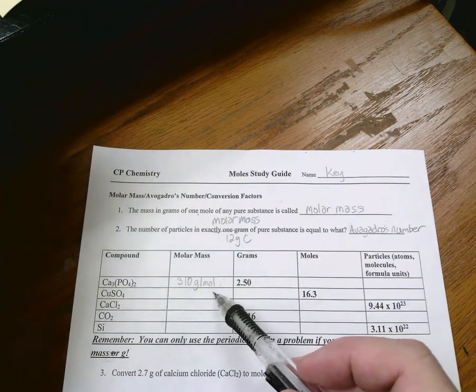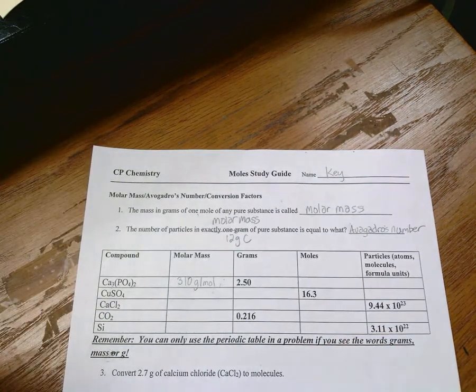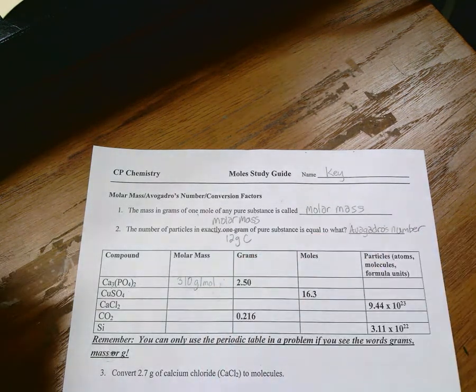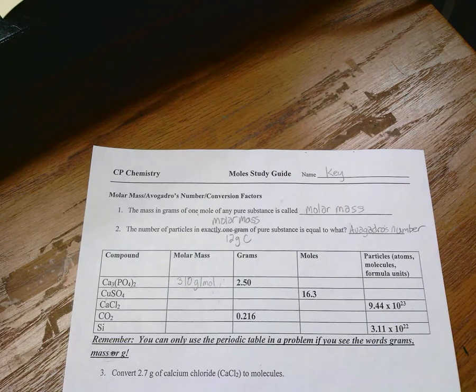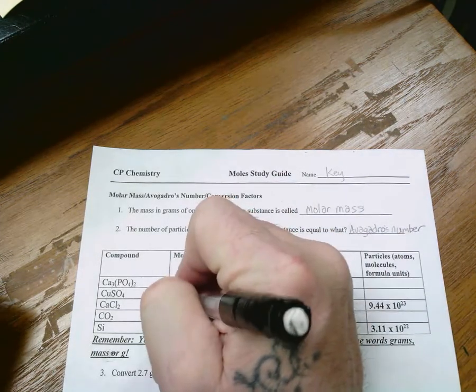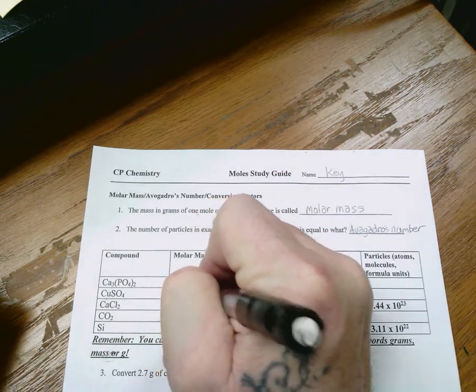Okay, CuSO4. So I have copper weighing in at 63.54. And I only have 1 of those. And I have 1 sulfur, which weighs 32. These are all off the periodic table, by the way. Plus, and I have 4 oxygens. 4 times 16, 159.54 grams per mole.